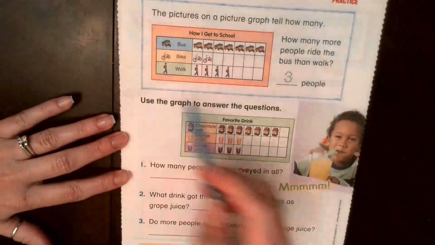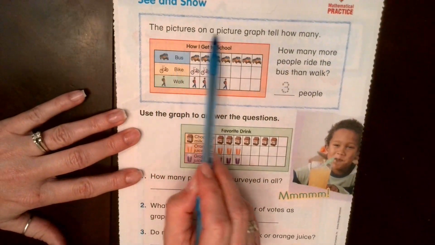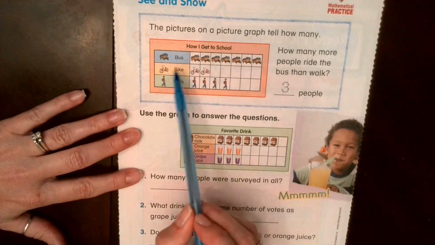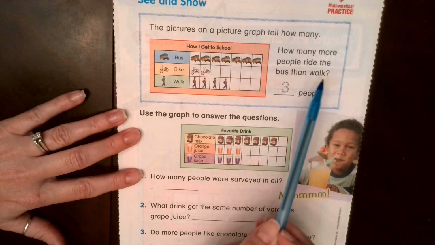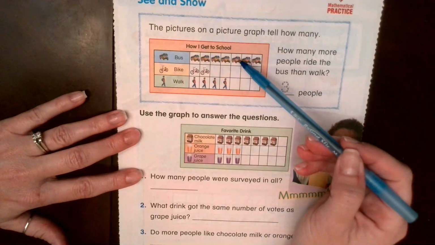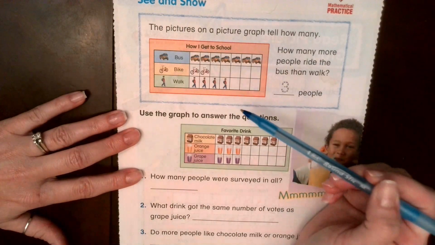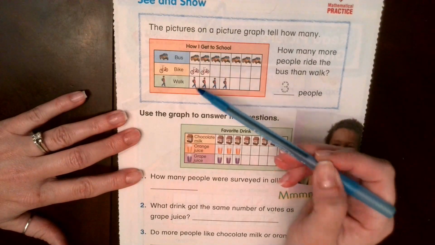Our See and Show box always gives us a little bit more information about what we're learning. It says the pictures on a picture graph tell how many. So how many more people ride the bus than walk? So this one's kind of fun. We get to compare. So we want how many more ride the bus than walk. So remember, we're not worried about what the bikes are. We're comparing buses to walking.